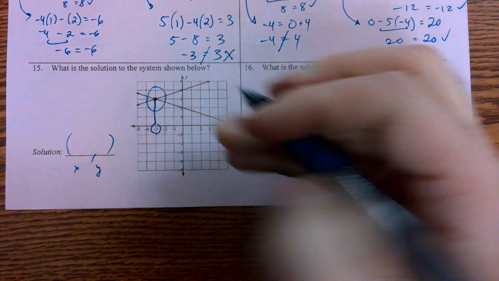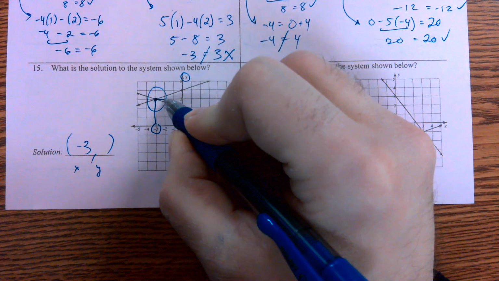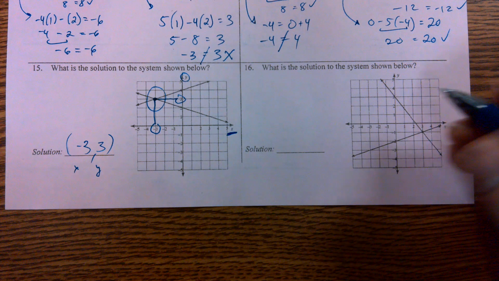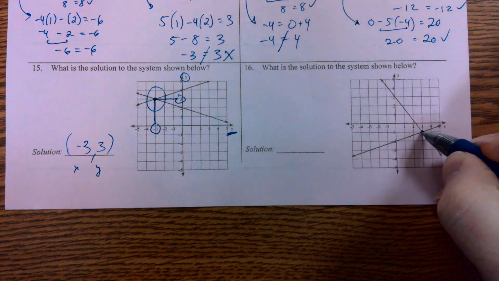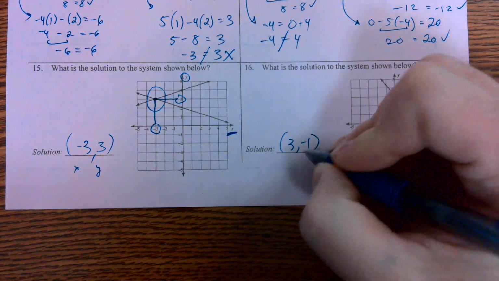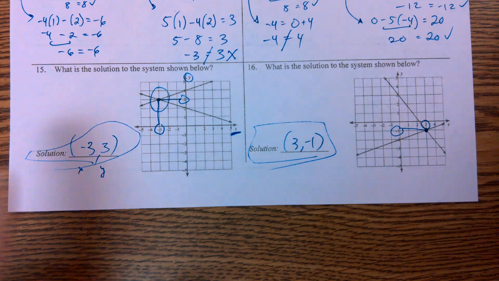And my x-coordinate is negative 3. Here's my y-axis. I look over there, and I see positive 3. Same thing here. My intersecting point has an x-coordinate of 3 and a y-coordinate of negative 1. 3 comma negative 1 is my solution. It's a bad square, but it's okay.